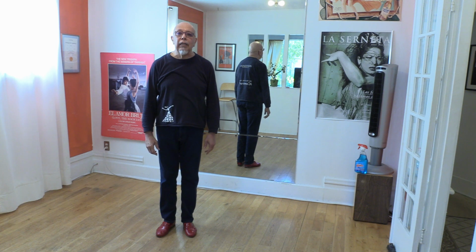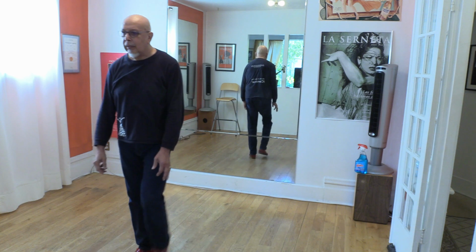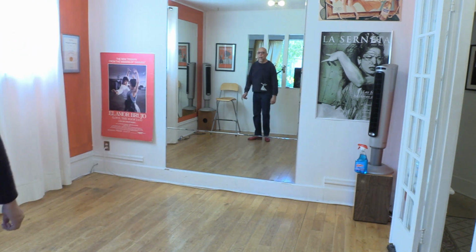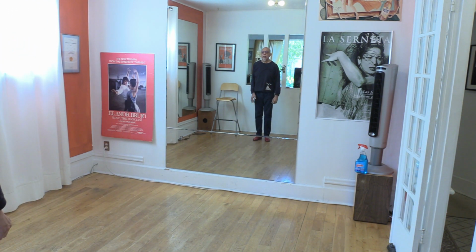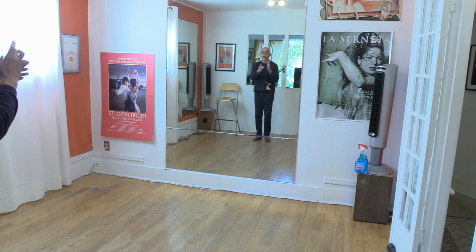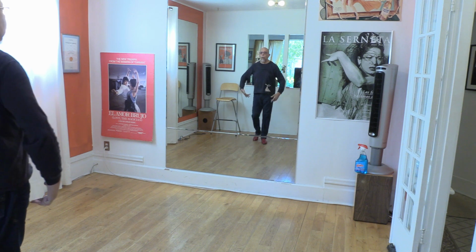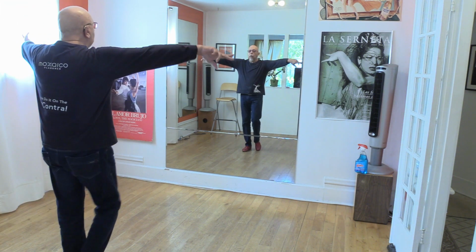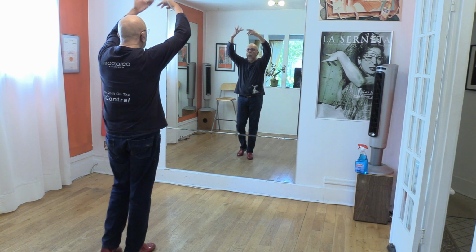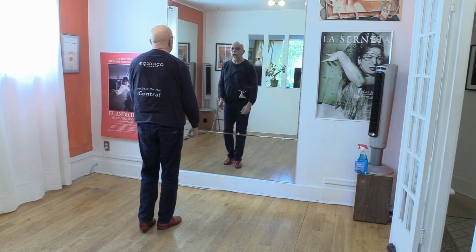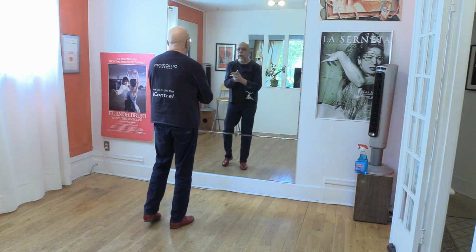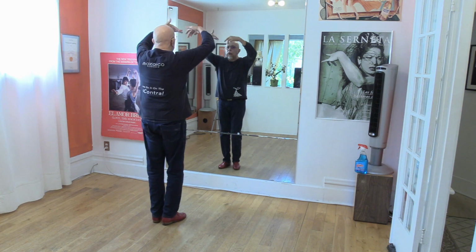This next section is the whole dance with the singing part. 5, 6, 7, 8. 1, 2, 3, 4. 2, 2, 3, 4. 3, 2, 3, 4. 4, 2, 3. Slow, quick, quick, slow. Quick, quick, slow. Quick, quick, quick, quick, slow. 1, 2, 1, 2, 3.